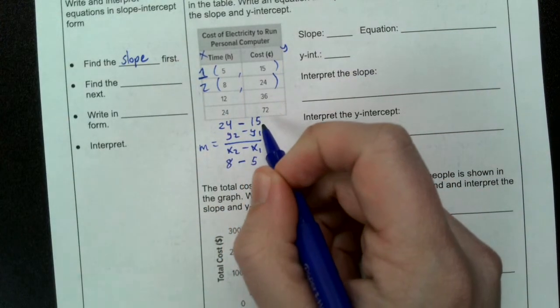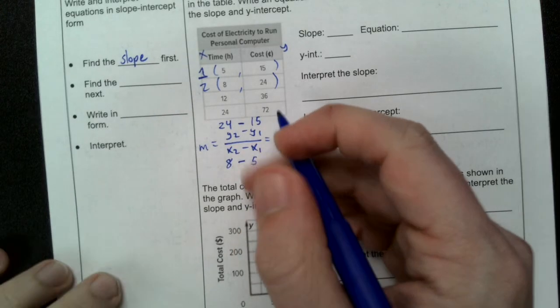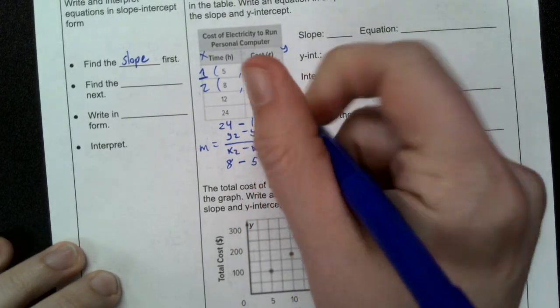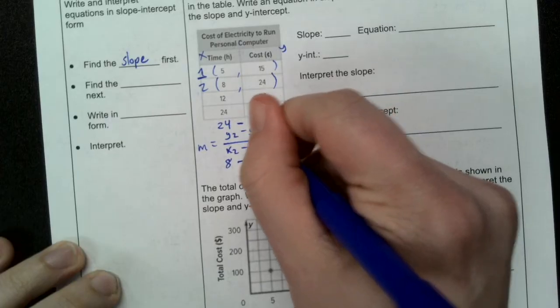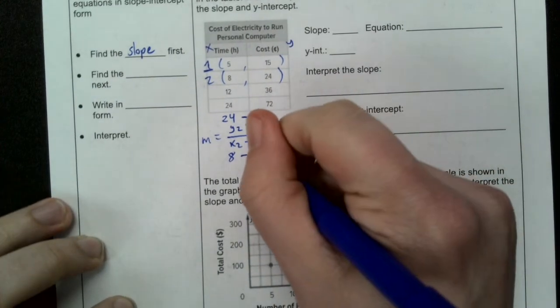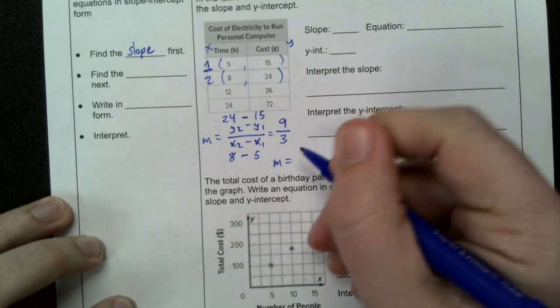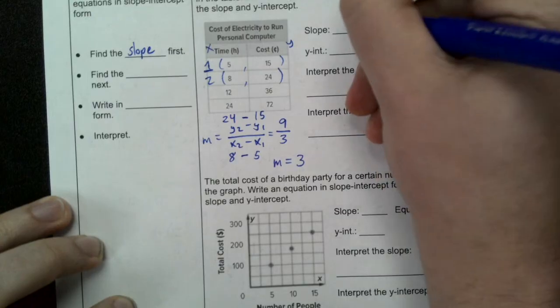24 minus 15 is, I think, 9. 8 minus 5 is 3. So my slope is going to be 9 divided by 3, which is 3.